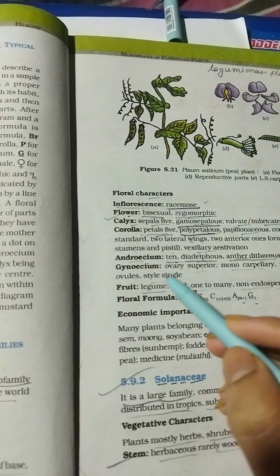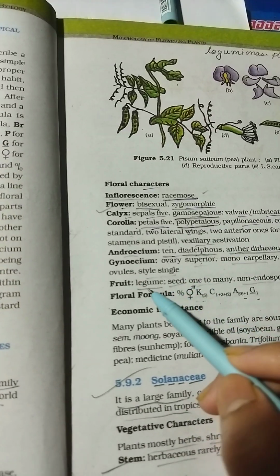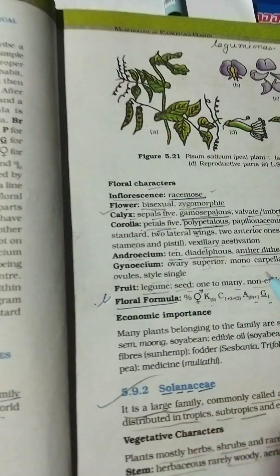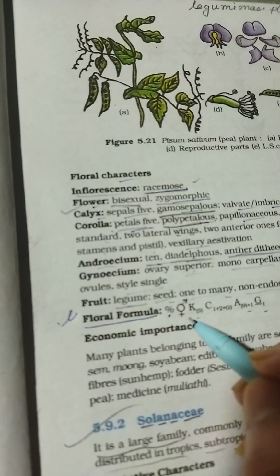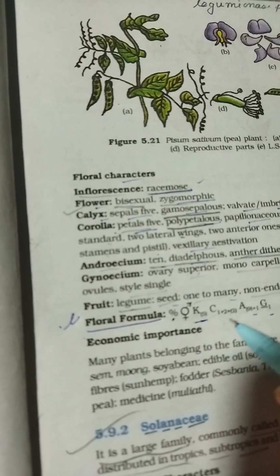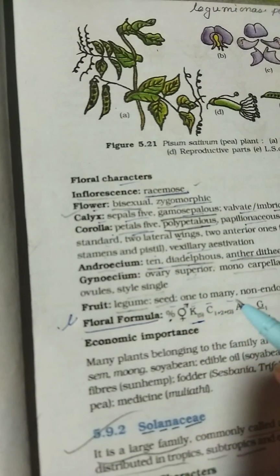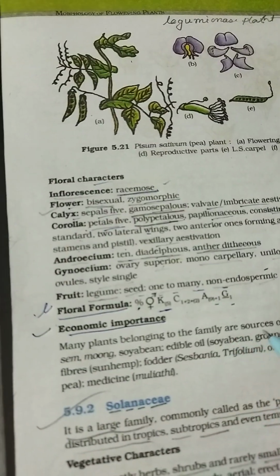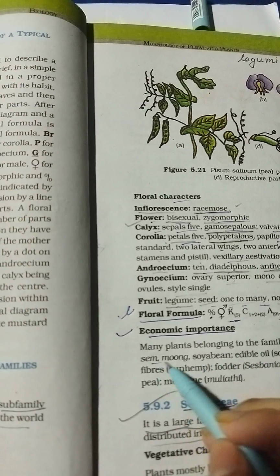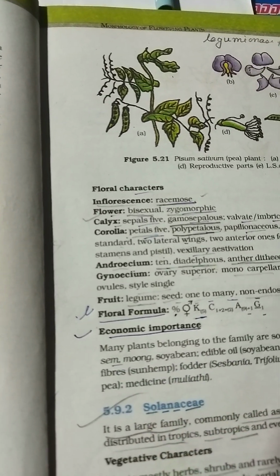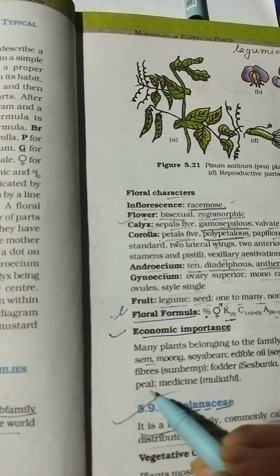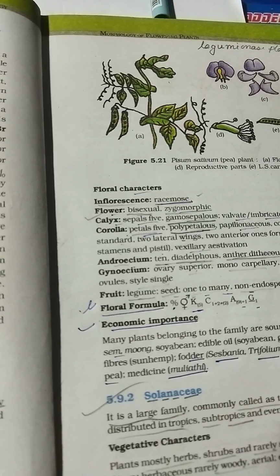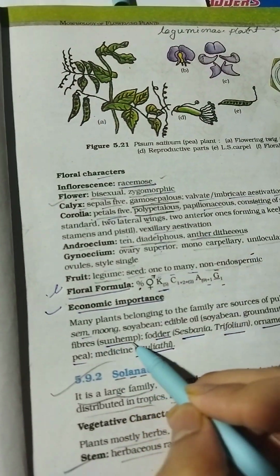And that type is already read. Now the fruit is legume, seed is non-endospermic. The more important one is the floral formula: zygomorphic, bisexual, calyx, corolla, androecium, gynoecium. Economic importance is main. Many plants belong to the family: sources of pulses, gram. For ornaments, lupin and sweet pea; for medicine, mulethi; for fodder, Sesbania, Trifolium; for dye, Indigofera; and for fibres, sunhemp.